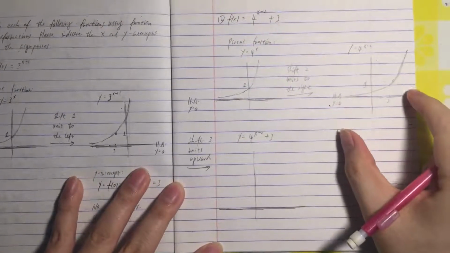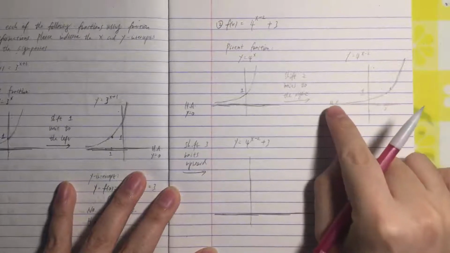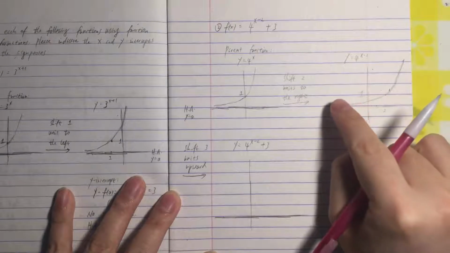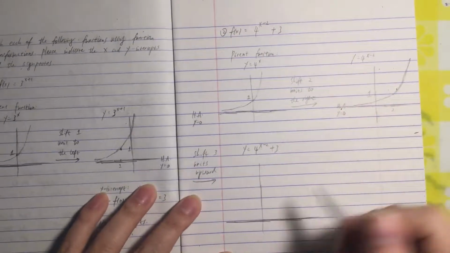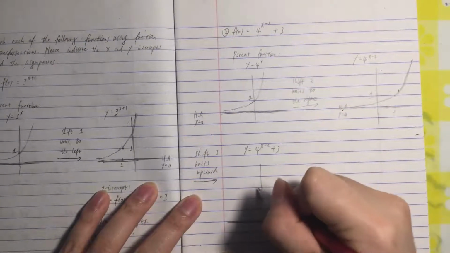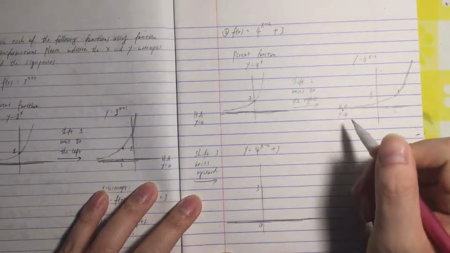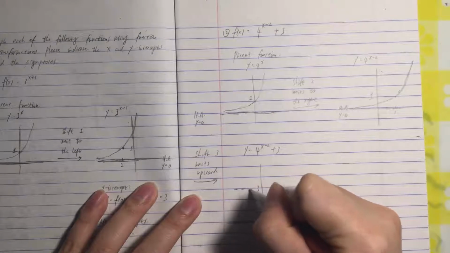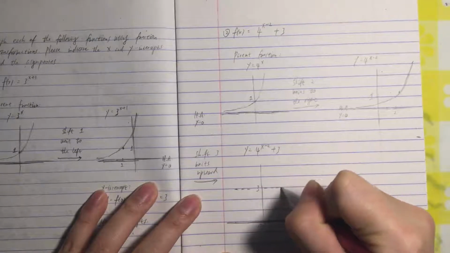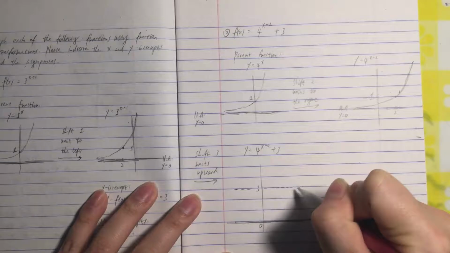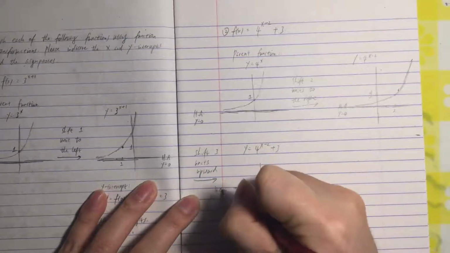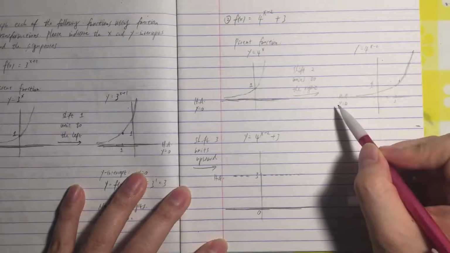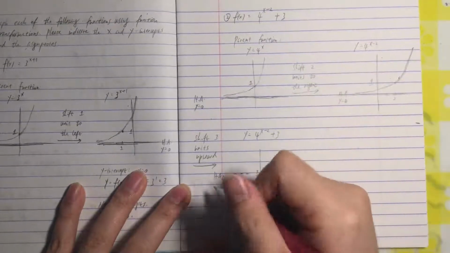When I shift the graph upward, the horizontal asymptote is shifted at the same time. So that's 0, 1, 2, 3. The horizontal asymptote will be shifted up by 3 units. It will be here. That's the new horizontal asymptote. It was y equal to 0. If I shift it 3 units upward, it becomes y equal to 3.